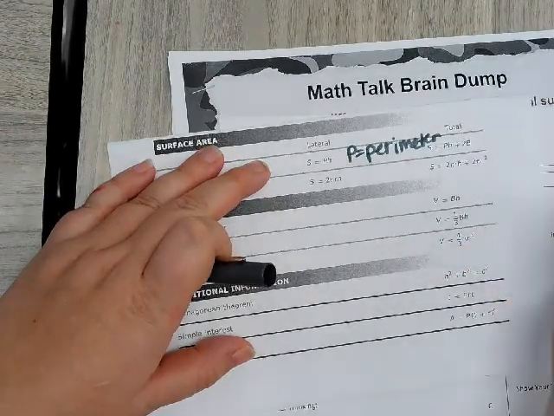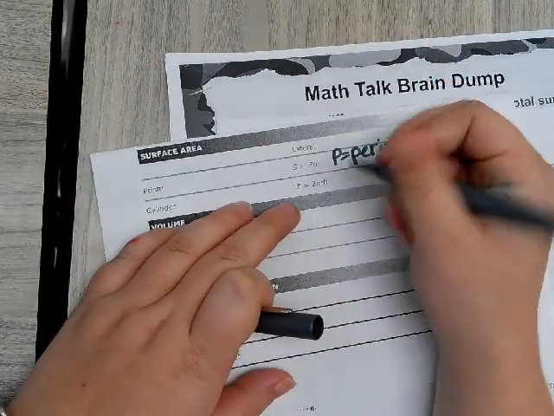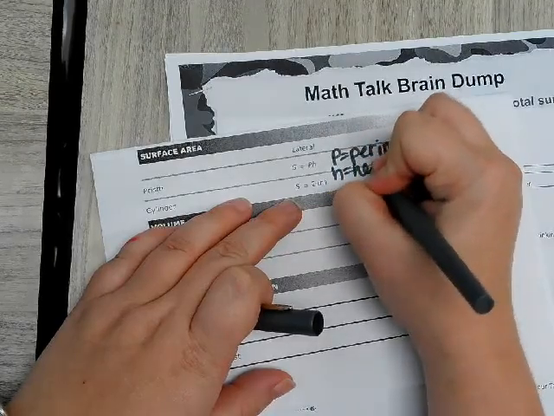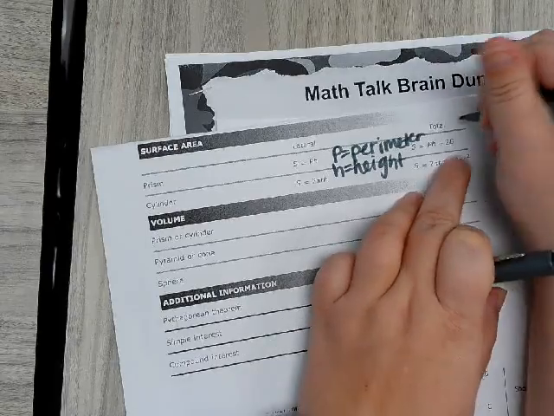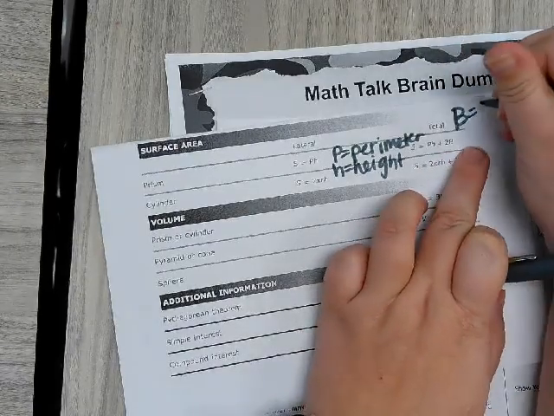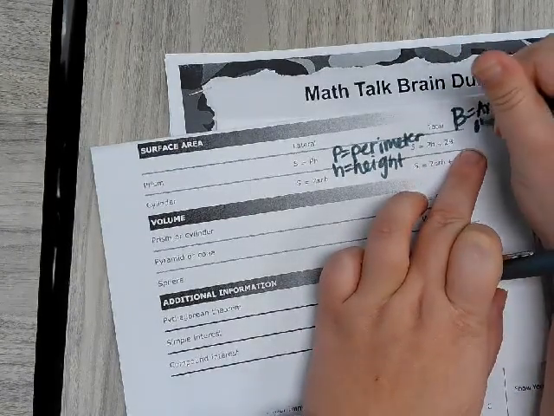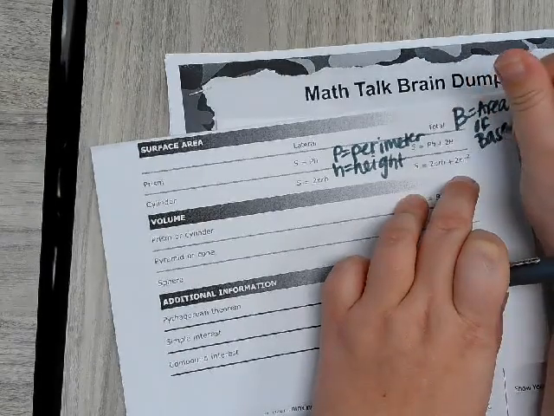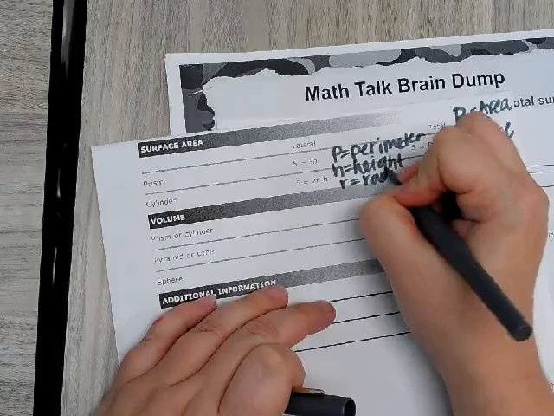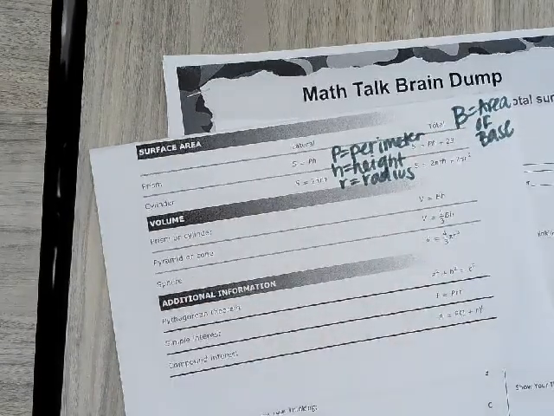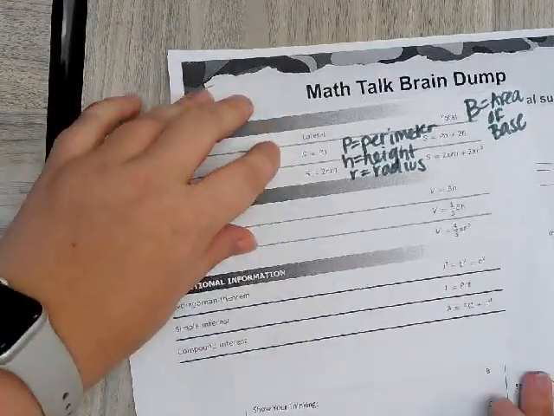H is still my height. But B is still my area of the base. R is my radius. Alright, so let's go ahead and get started.